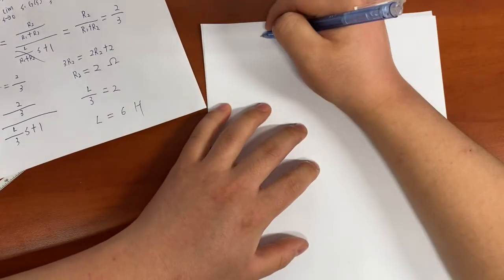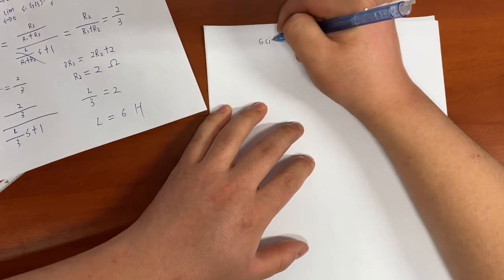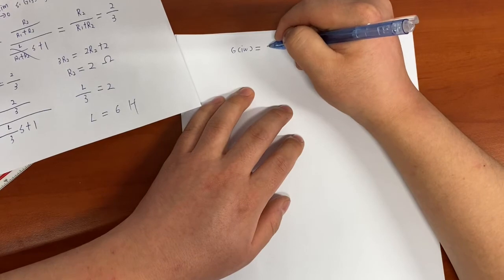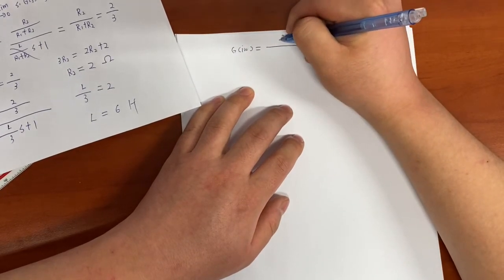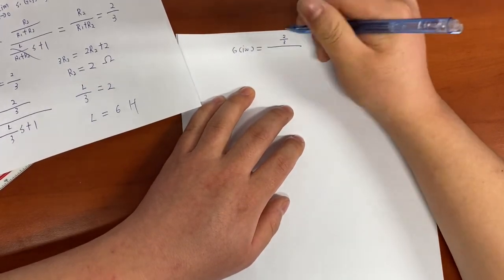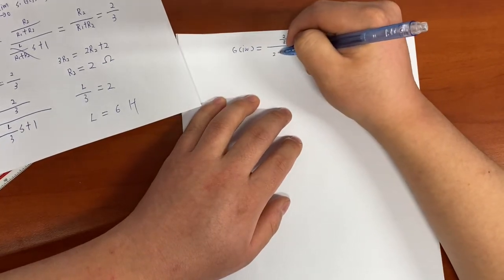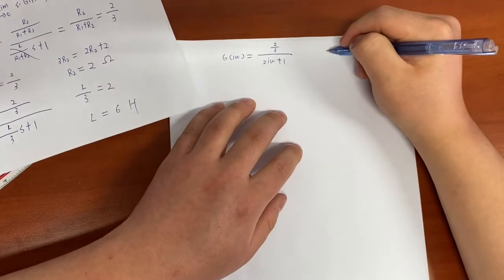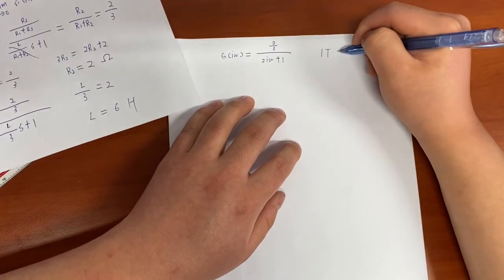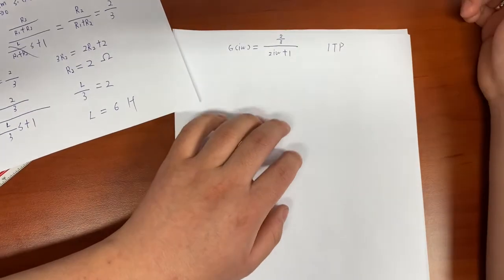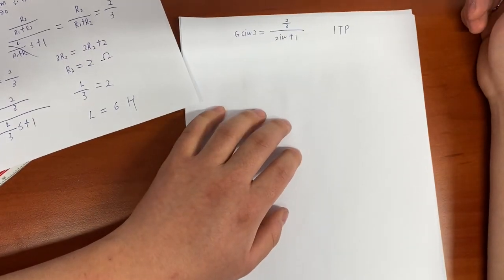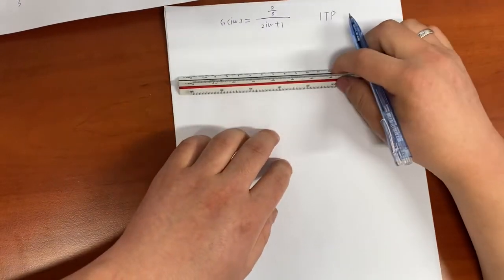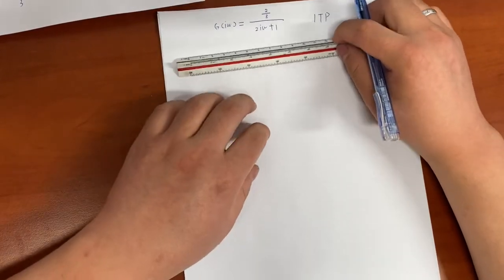Then we can write the transfer function of this filter, G(j omega) equal to 2 divided by 3, over 2 j omega plus 1. And again, this is a one time constant proportional type function, and then we can draw the Bode diagram.